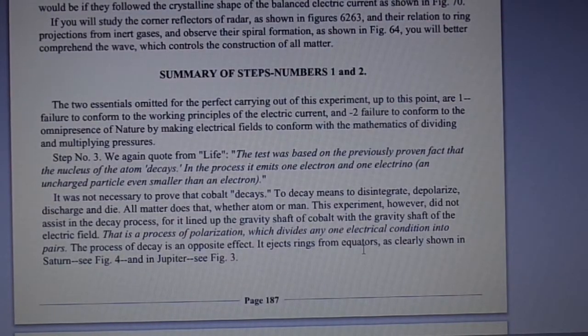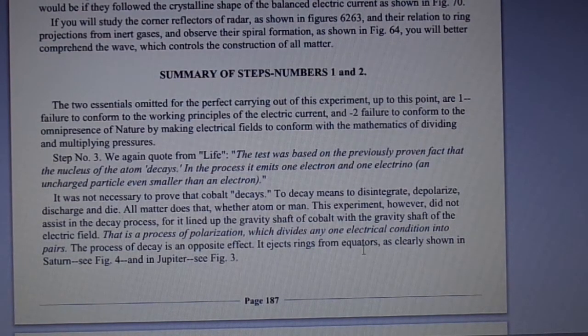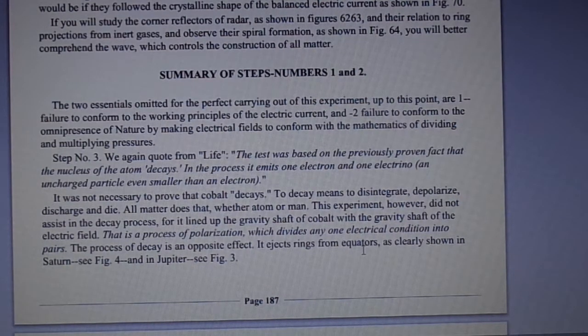The two essentials omitted for the perfect carrying out of this experiment up to this point are: 1. Failure to conform to the working principles of the electric current. 2. Failure to conform to the omnipresence of nature by making electrical fields conform with the mathematics of dividing and multiplying pressures. Step number 3, we again quote from Life.